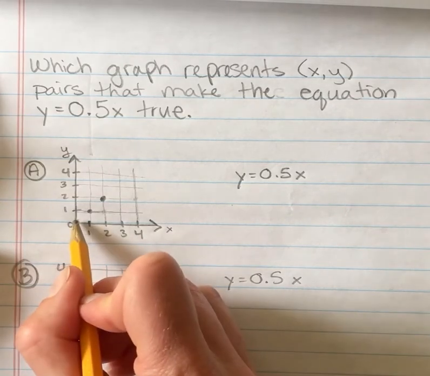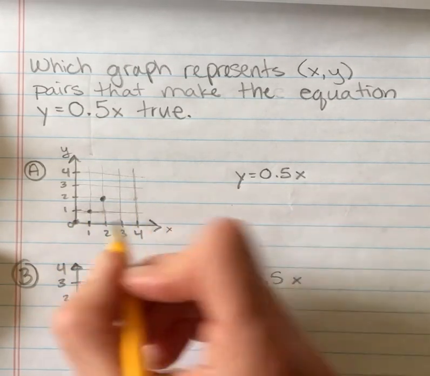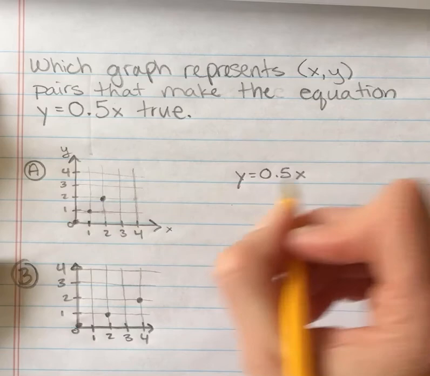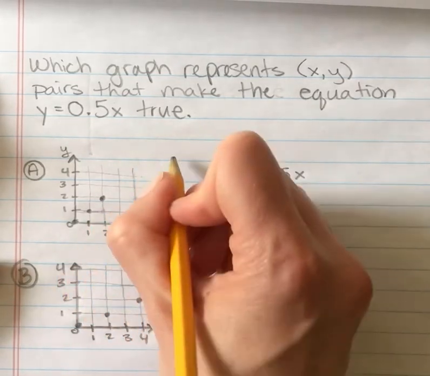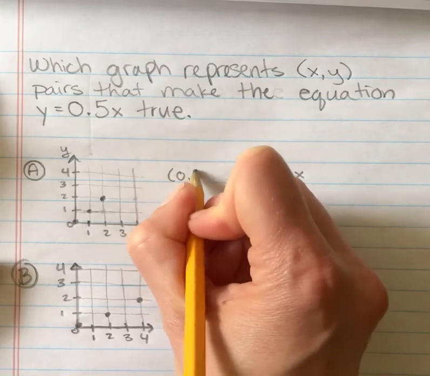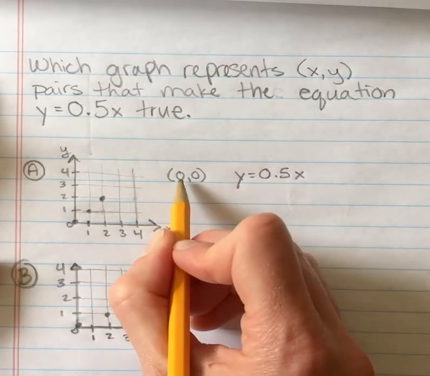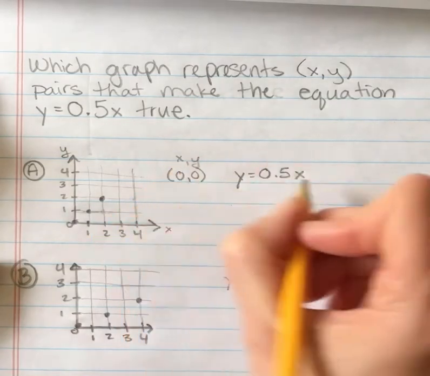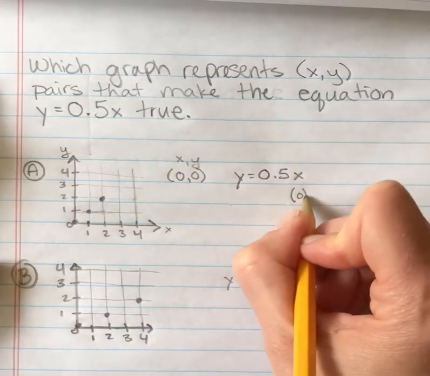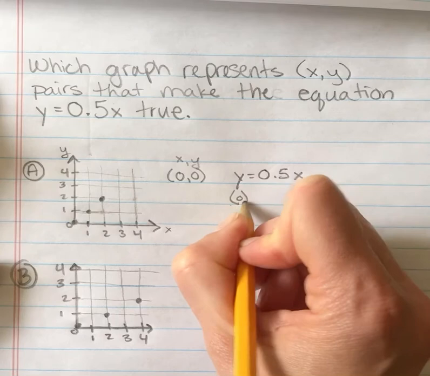So on this graph, the first coordinate point is 0, 0. So for coordinate point 0, 0, the first one is x and the second number is y. So I'm going to replace the x with the 0, and I'm going to replace the y with a 0.